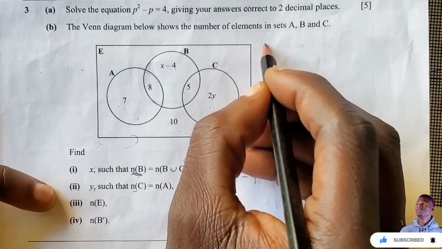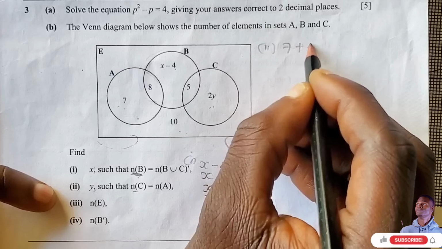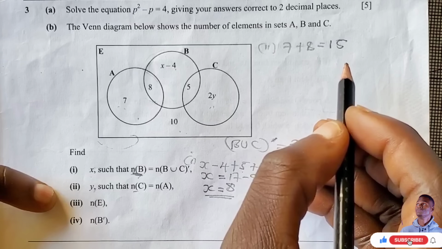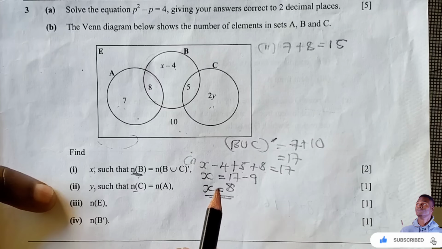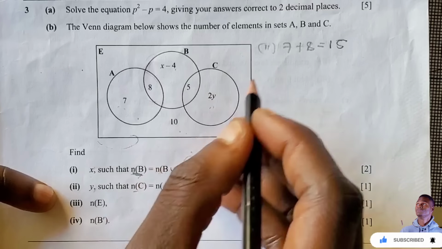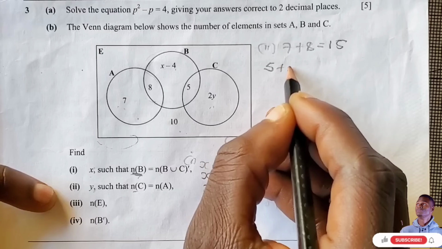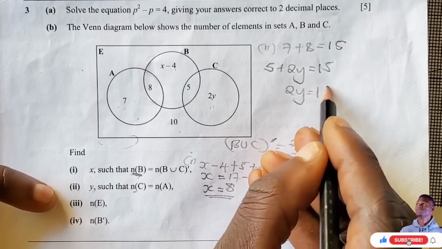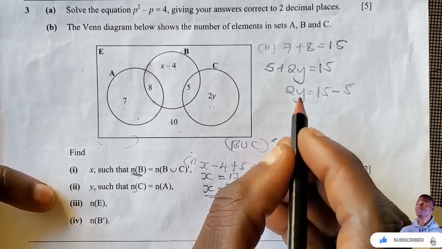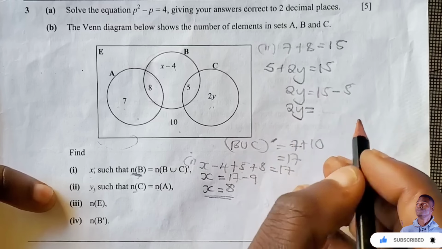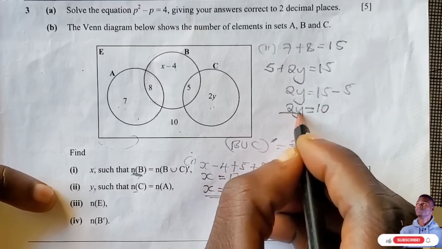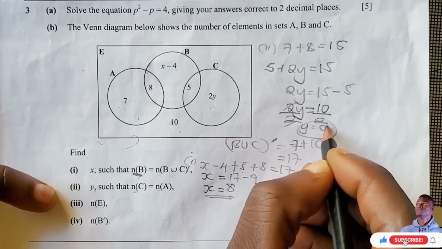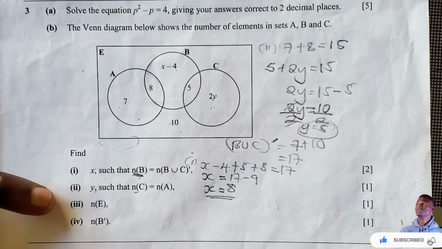Let's solve this one from this side. 7 plus 8 is 15. This is in set A. And so to find the value of y, we're going to say 5 plus 2y is equal to 15. So we're going to remain with 2y is equal to 15 minus 5. Are you getting it? Good. 2y is equal to 15 minus 5, which is 10. Y is equal to 5.